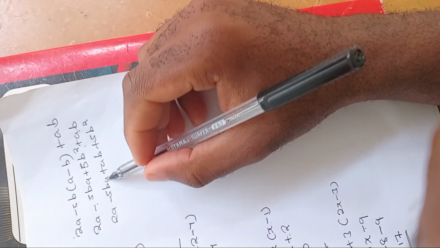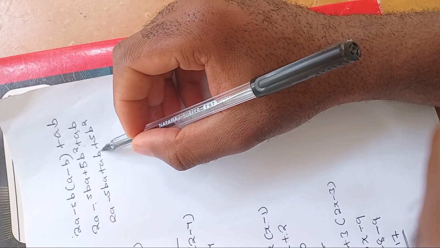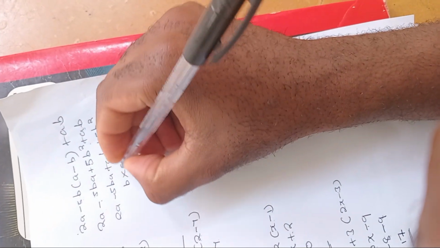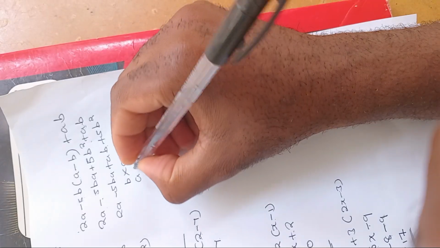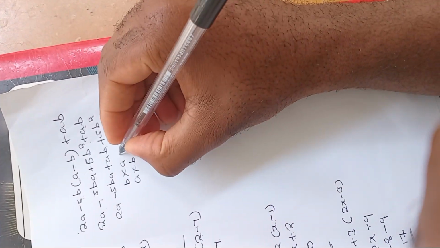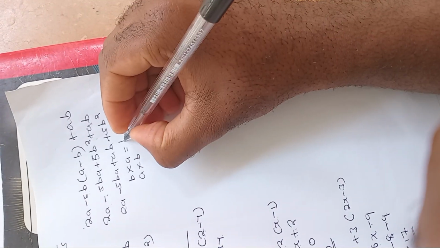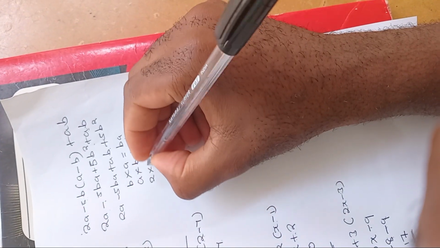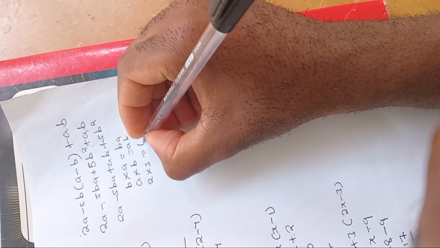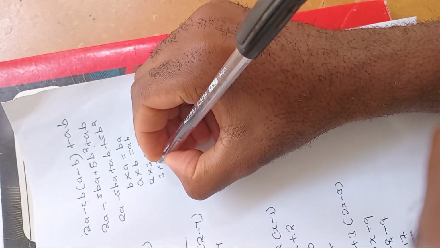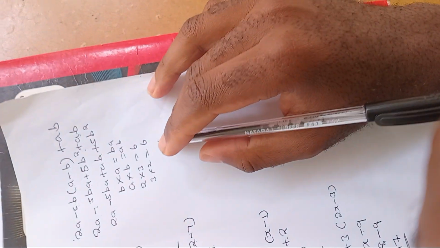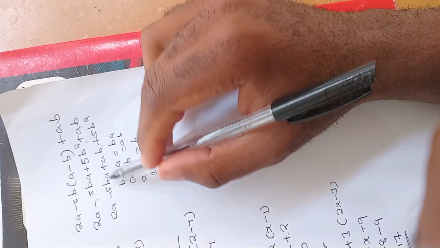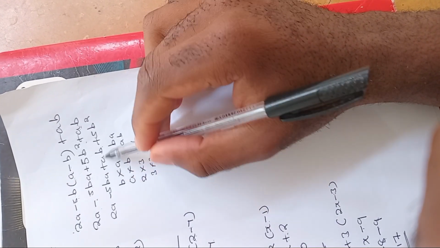So BA and AB, are they the same or what? So let me give you an example. If you have B times A and you have A times B, the answer here is BA and the answer there is AB. So in mathematics, if you have 2 times 3, the answer is 6. This is the same as 3 times 2. The answer is also what? See? 6. So even in our case here, these two, they are like terms.